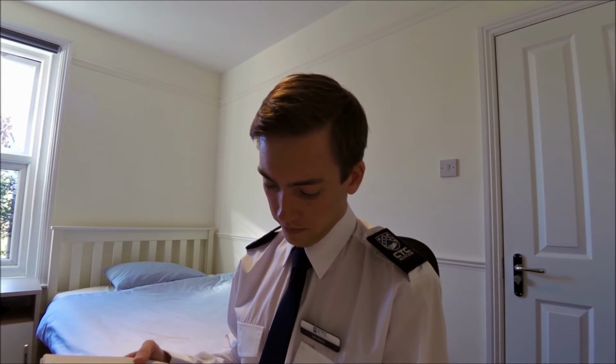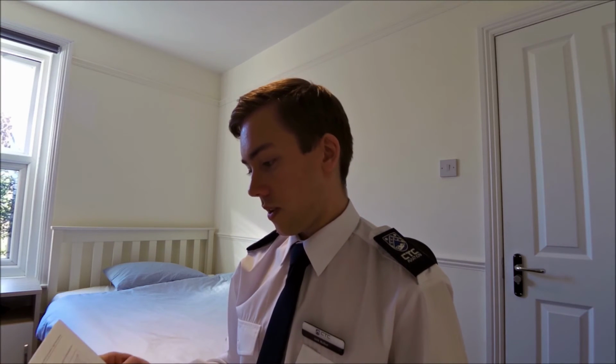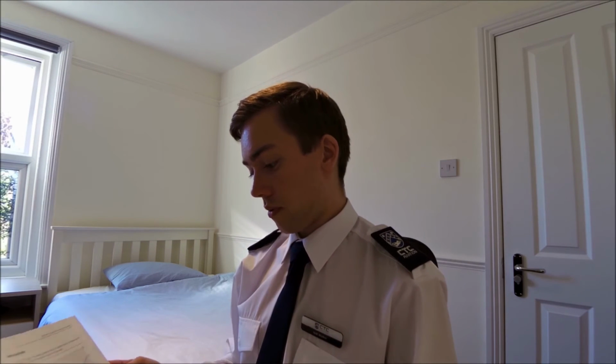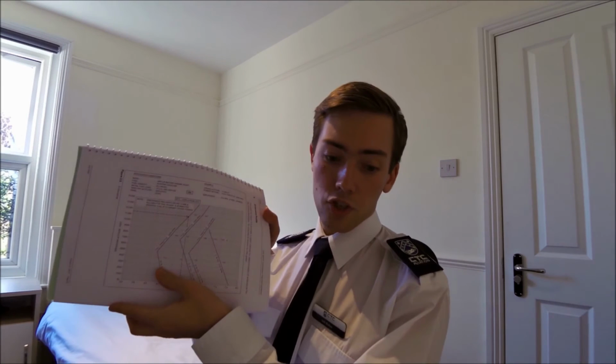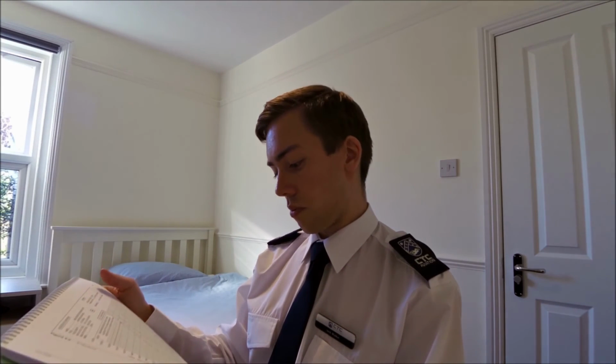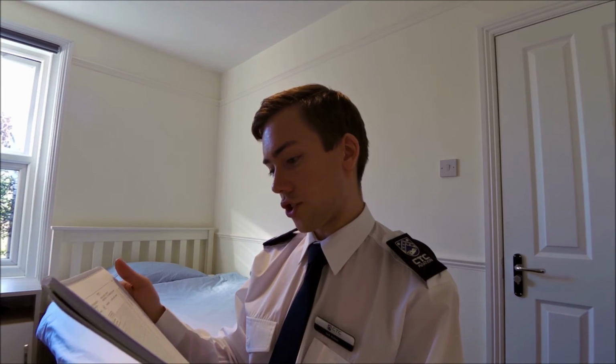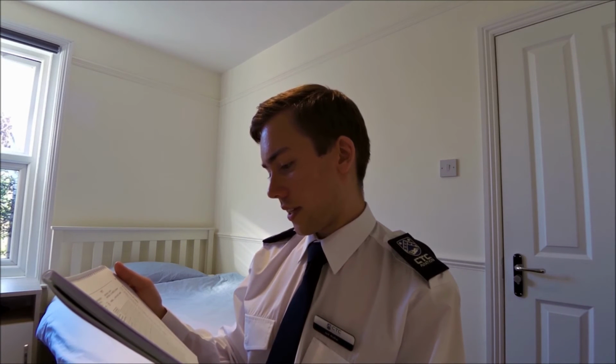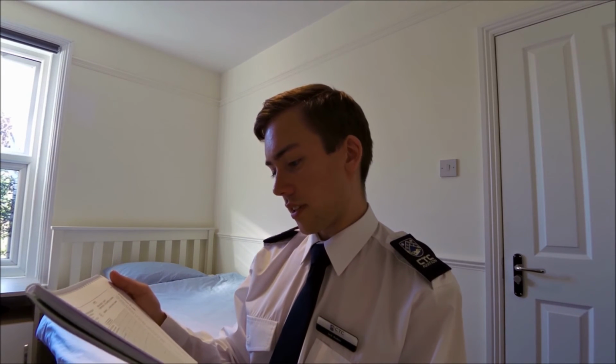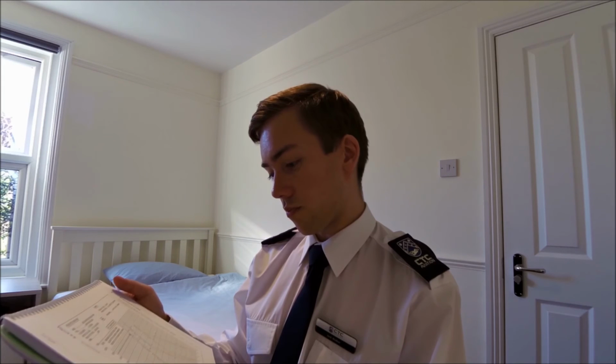Let's see what we've got. For example, we've got a bit about aircraft endurance. With this one we'd go in with pressure altitude and engine setting, and from that we can work out how long we're going to stay in the air for.